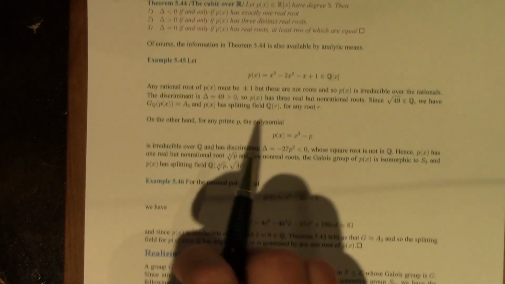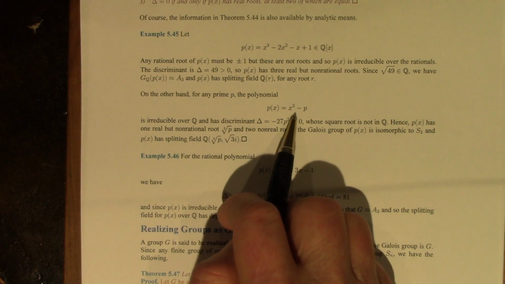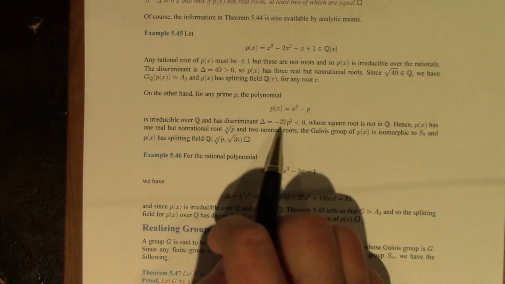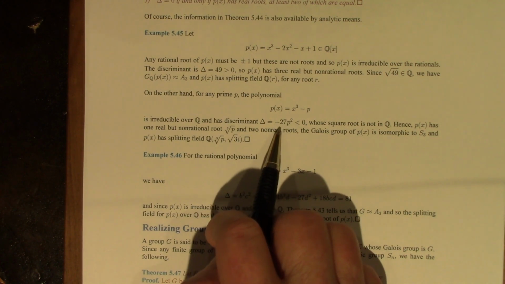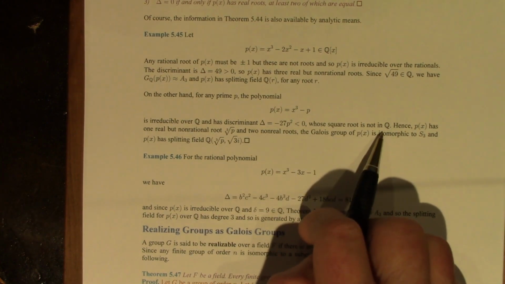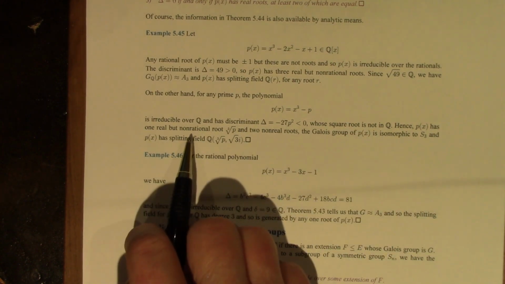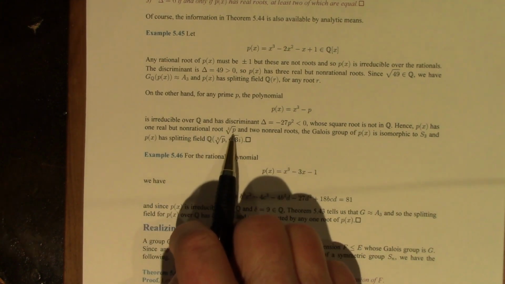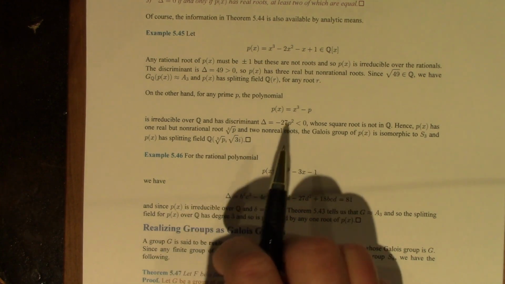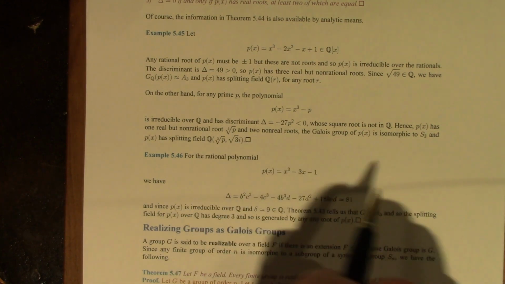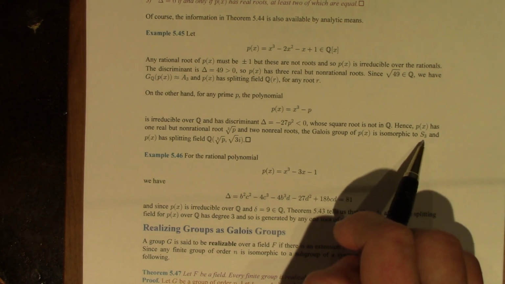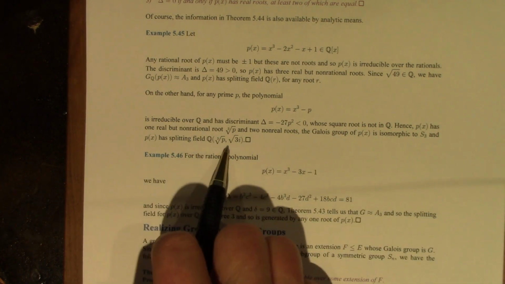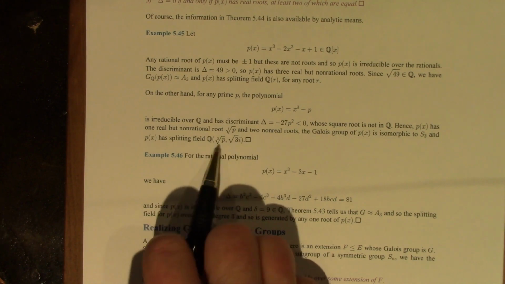On the other hand, for this polynomial, it's irreducible and its discriminant is negative. Its square root then is not in the base field, and so P of x has 1 real but non-rational root, cube root of p, and 2 non-real roots. The Galois group is isomorphic to S3, and this is a splitting field, and I'll let you figure that out.